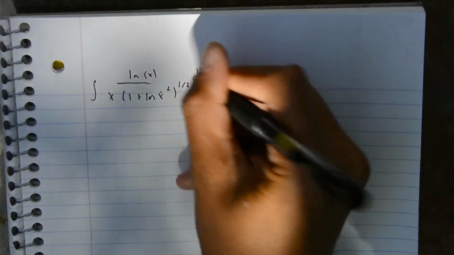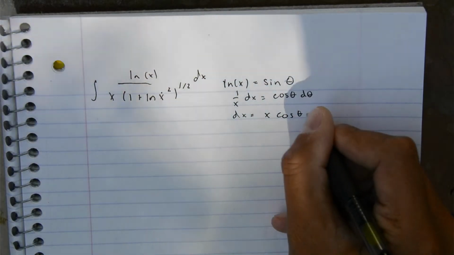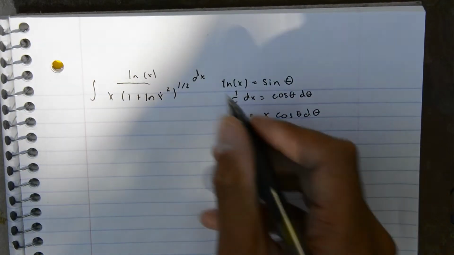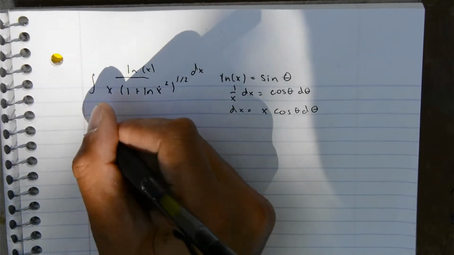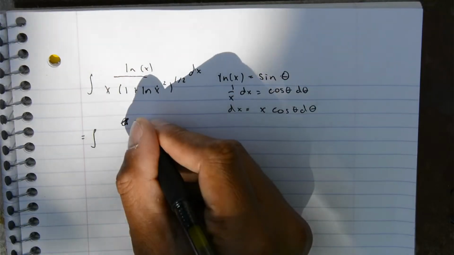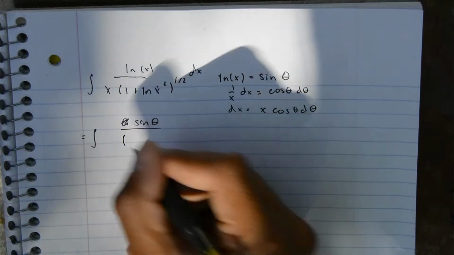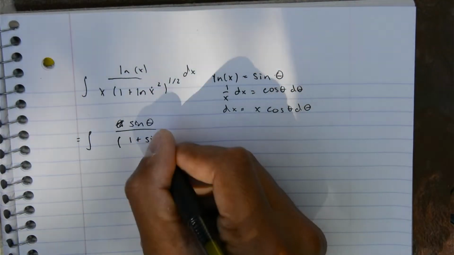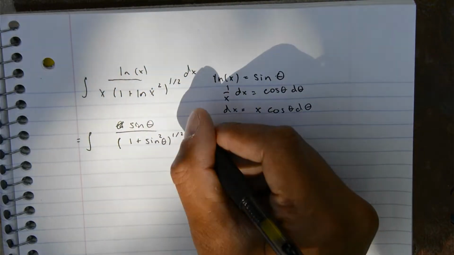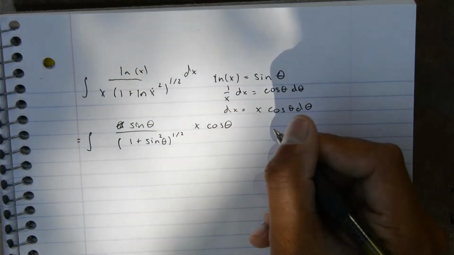Because this is a dx. So then dx is equal to x cos theta d theta. So when we transfer this over, this x is going to cancel. So then this becomes sine theta over the square root of 1 plus sine squared theta, times x cos theta d theta.